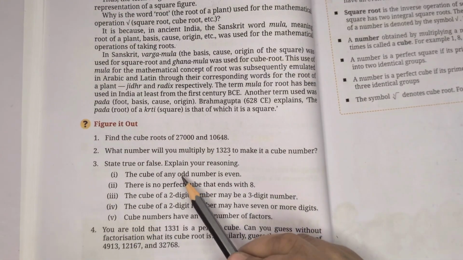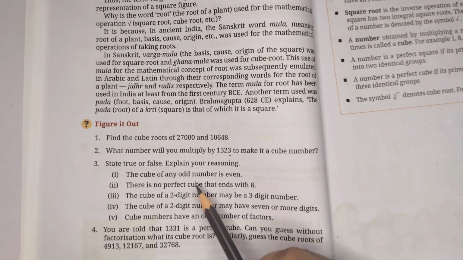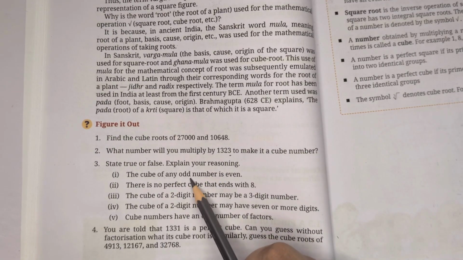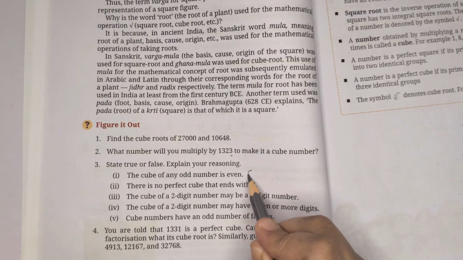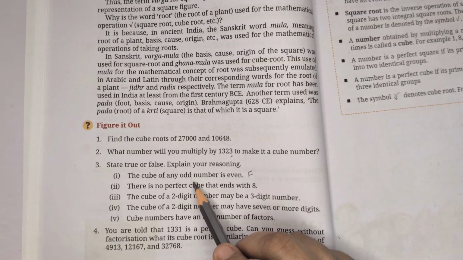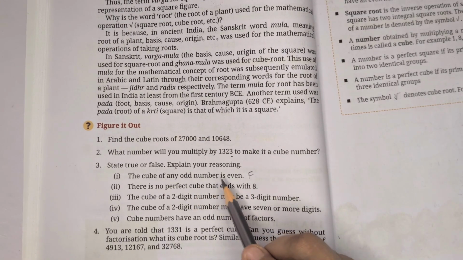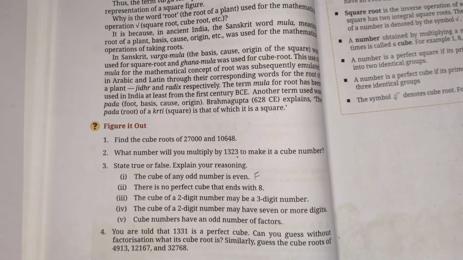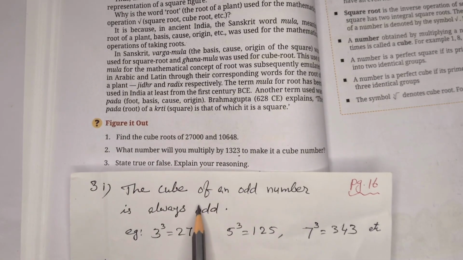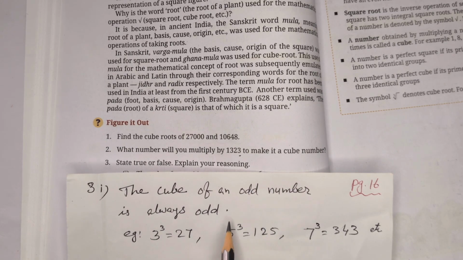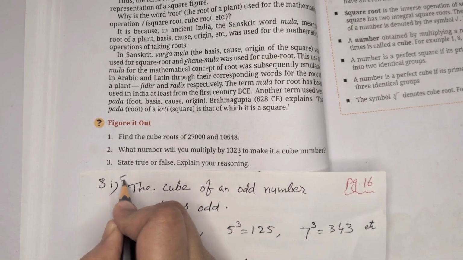Third question, state true or false. Explain your reasoning. The cube of any odd number is even. That is false. Cube of odd number is always odd. We can go through the example. You can write that one. The cube of an odd number is always odd. So that statement is false.